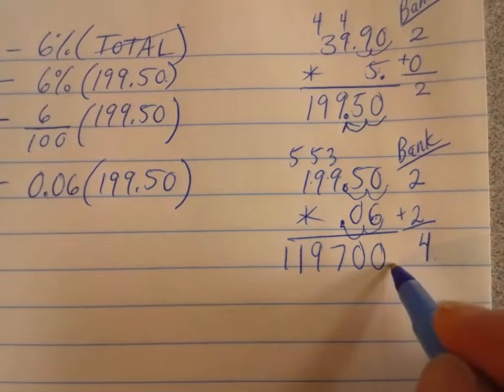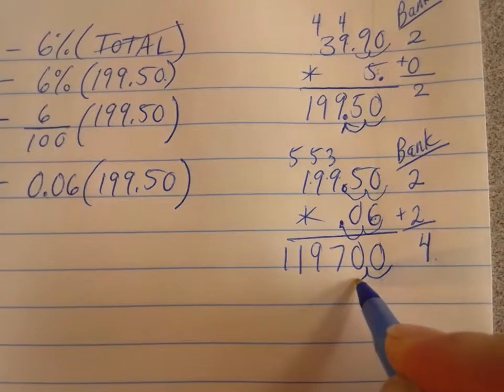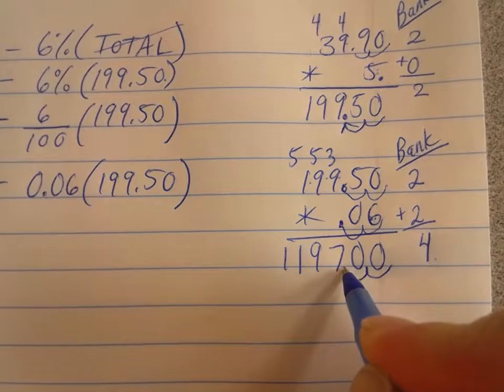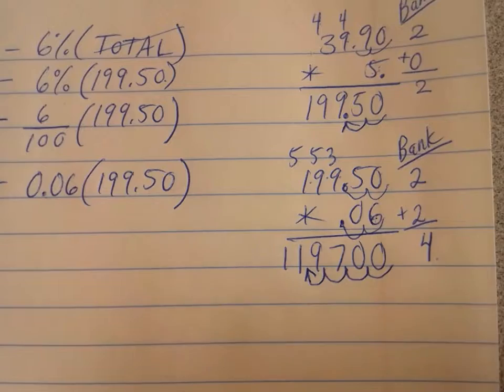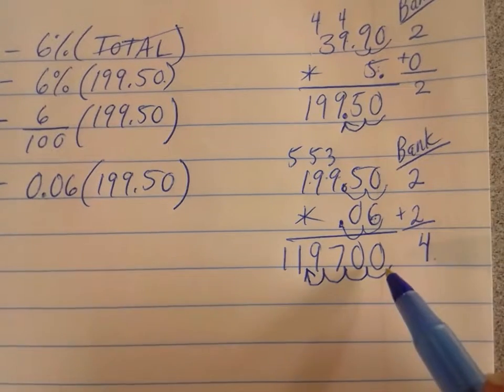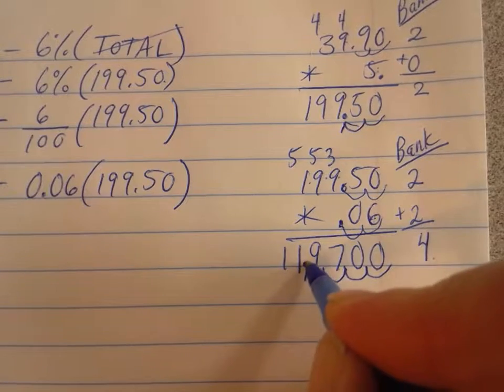The answer is 4. Starting at the back of the number, 10, 10, 10, 10. We really divided by 10,000 here. We divided by 10 once, twice, 3 times, 4 times. This is your new improved decimal.